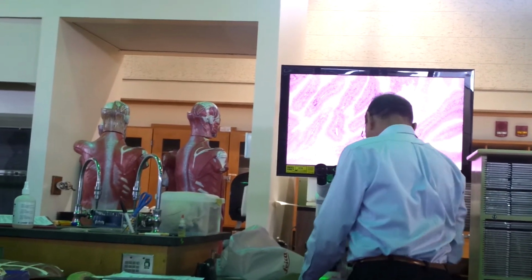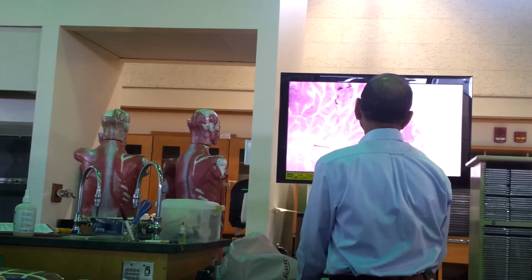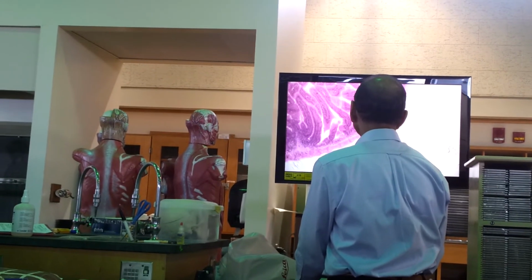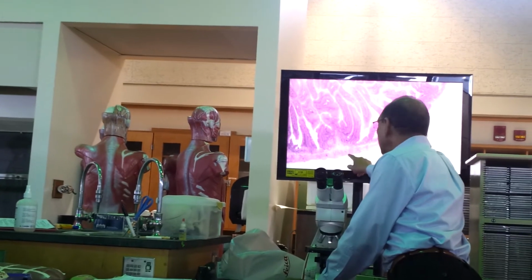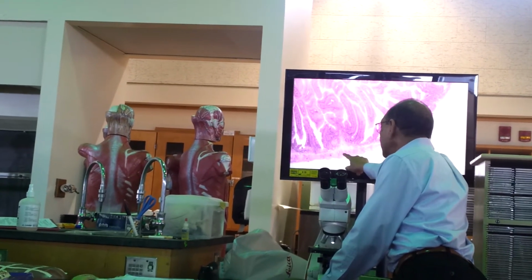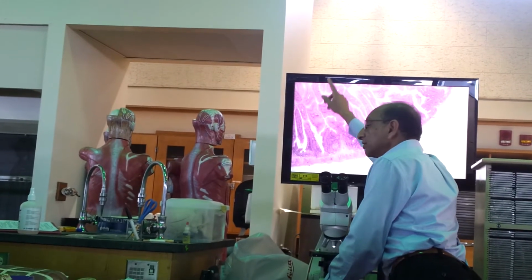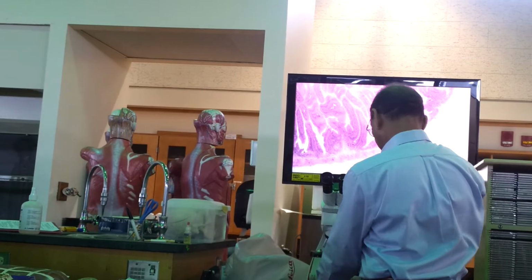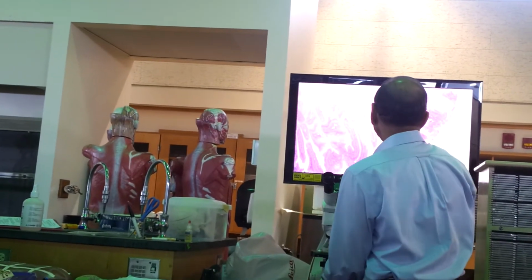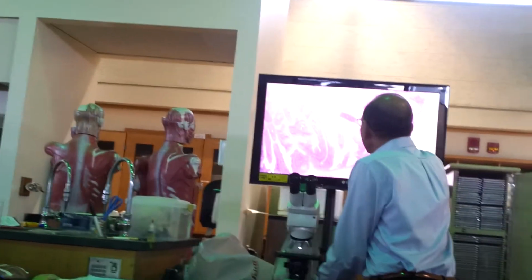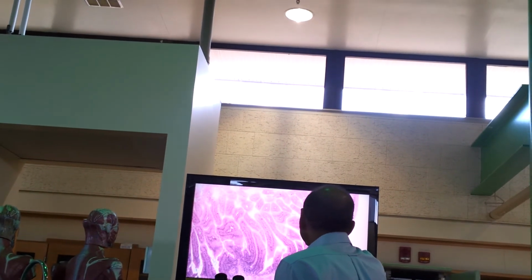All cells here. Your muscle layers do not look that big. Longitudinal muscle layer. This is circular. This is submucosa, and then mucosa from here on. In the mucosa, you have epithelium, and in the center is lamina propria.